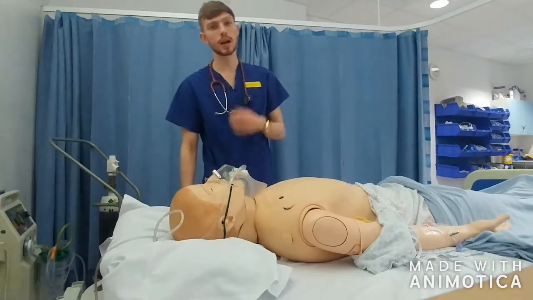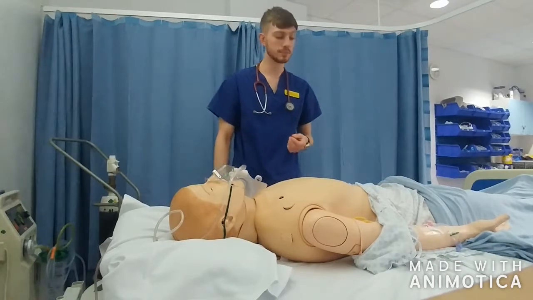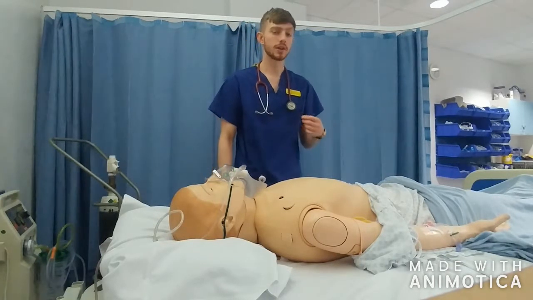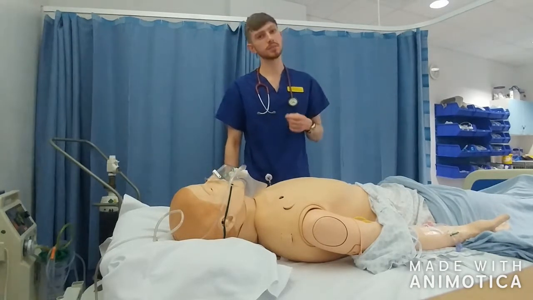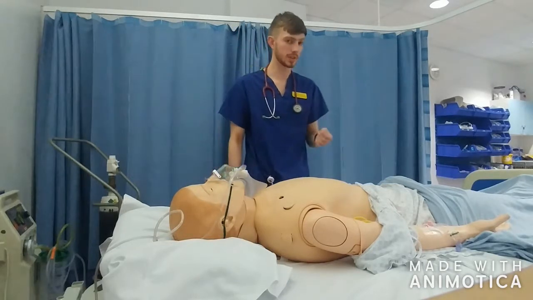If there's a rigid board-like abdomen, this indicates that there's some peritonism. If the abdomen is peritonitic in the context of trauma, this might indicate some internal hemorrhage, which needs to be sorted out in theatre.